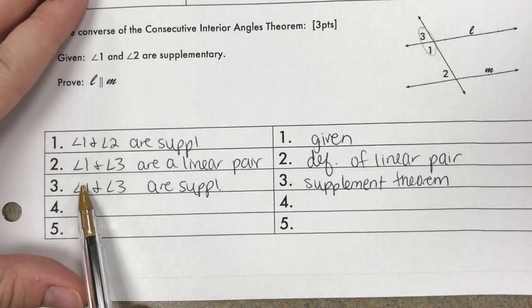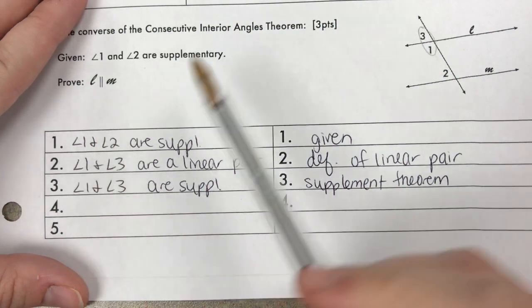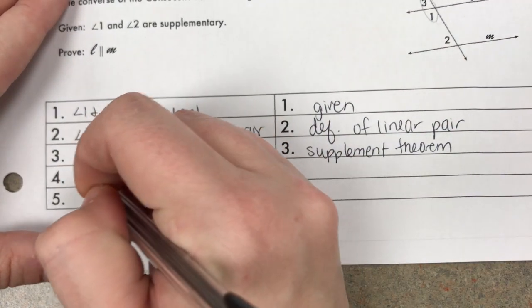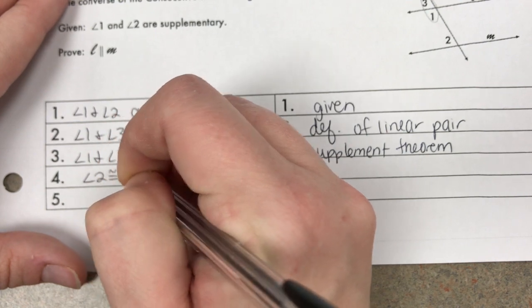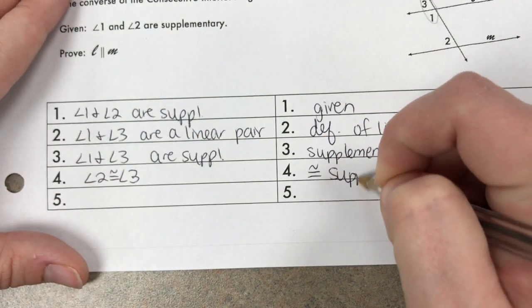Now, if angle 1 is supplementary with angle 3 and angle 1 is supplementary with angle 2, then by the congruent supplement theorem, angles 2 and 3 must be congruent. So I'm going to conclude that angle 2 is congruent to angle 3 by the congruent supplement theorem.